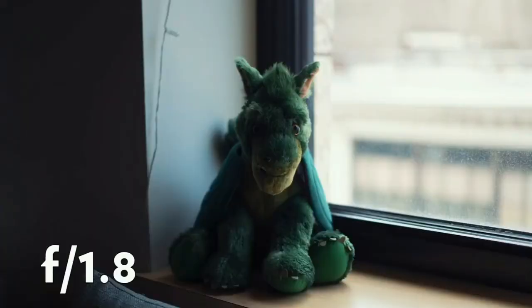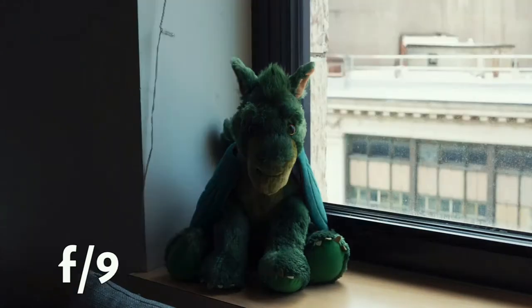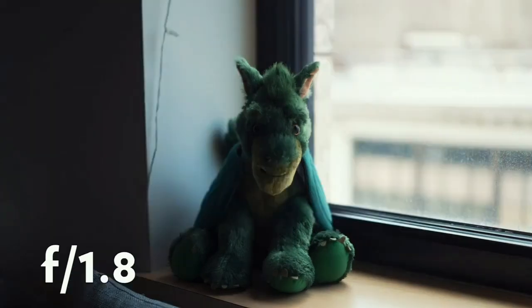Here's a stuffed animal. Everything around the stuffed animal at 1.8 aperture is out of focus. The light bulb that's right next to him, the windowsill, the buildings in the background out the window, all of that's out of focus except the stuffed animal himself. Whereas in this one at f9, much more is in focus. That light next to him is in focus, the windowsill's in focus, the dirty window's in focus, but the buildings are less out of focus. So more is going to be in focus the smaller that aperture is, or the bigger the number, whereas the bigger that aperture is, the lower the number, less is going to be in focus.